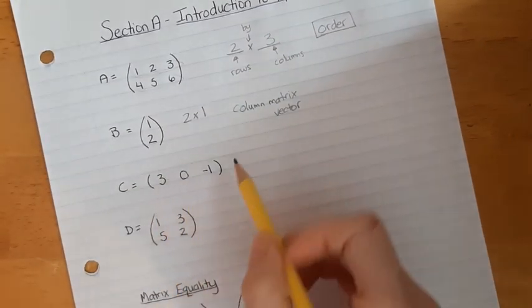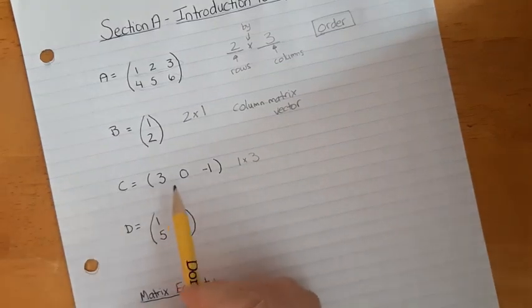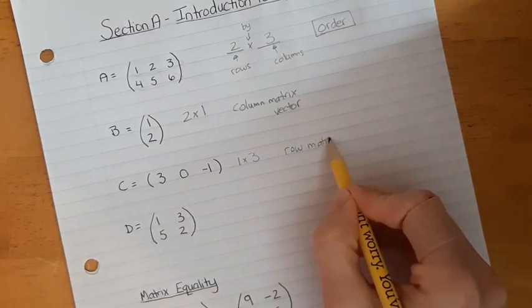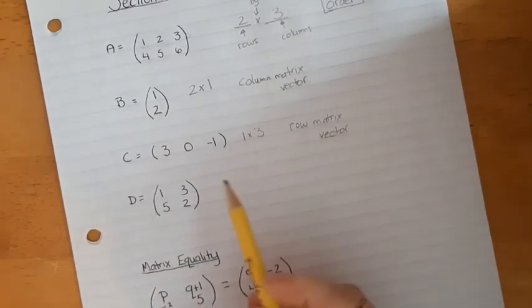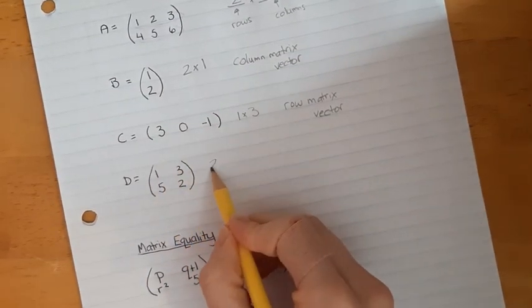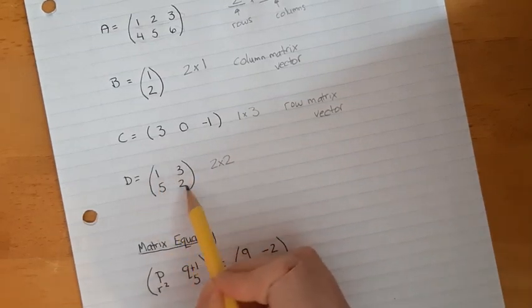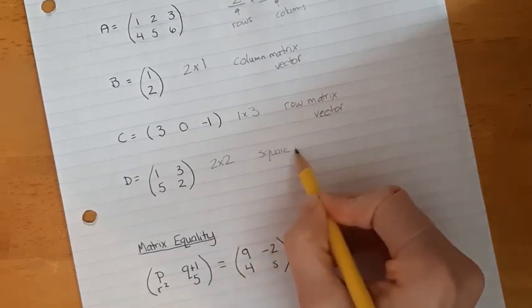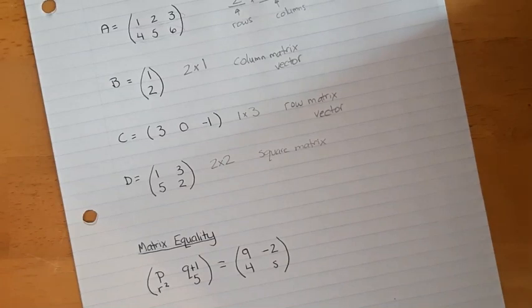This is then a 1 by 3 matrix. Similar to the column, if it only has 1 row, you would call that a row matrix or a row vector. This one would be a 2 by 2 matrix. If you have the same number of rows as you have columns, you might refer to that as a square matrix.